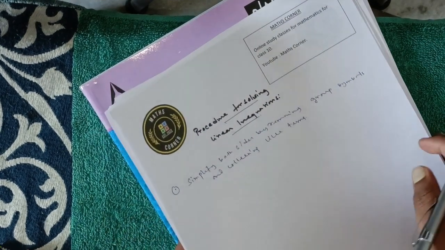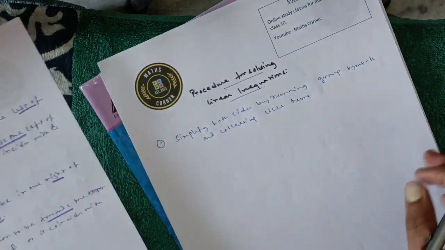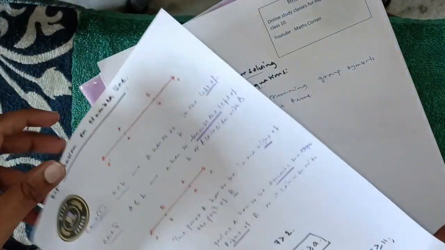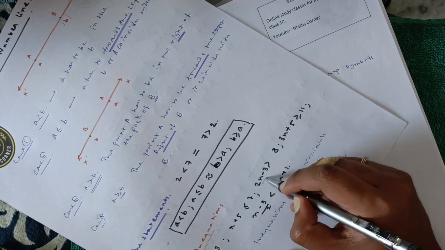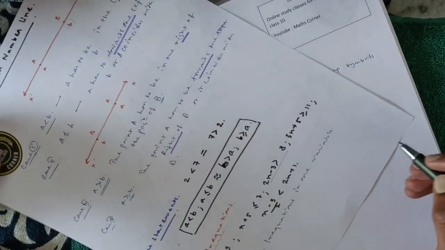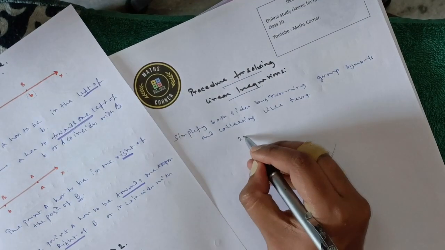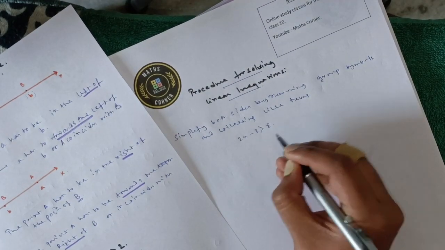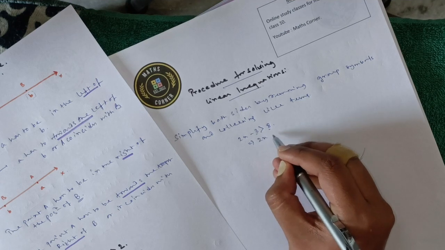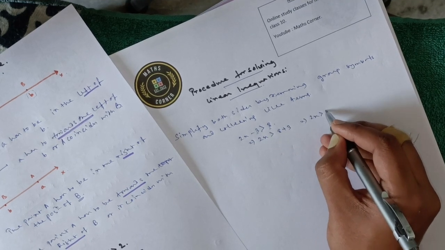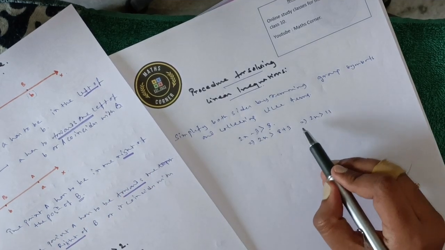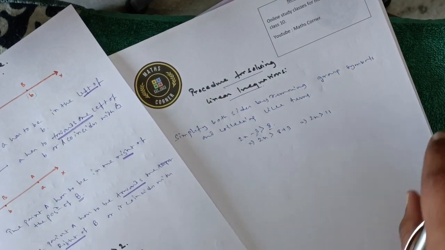Like what I have written over here, this statement 2x minus 3 greater than or equal to 8. The like terms are the 2x, 8 plus 3, the 2x greater than 11. Solve later, but collect the like terms in one position.